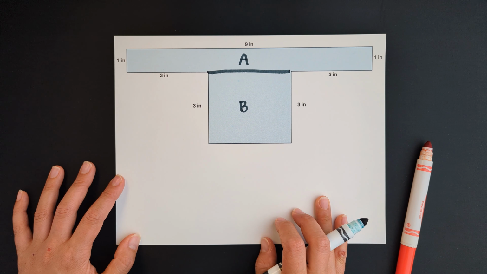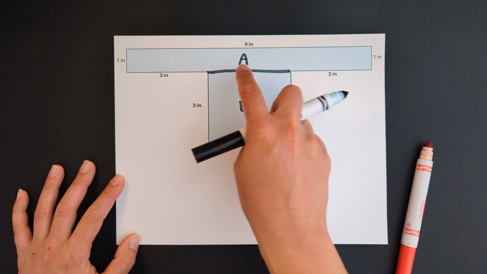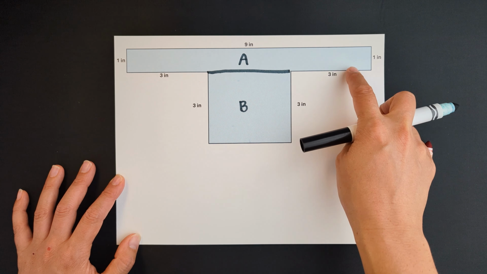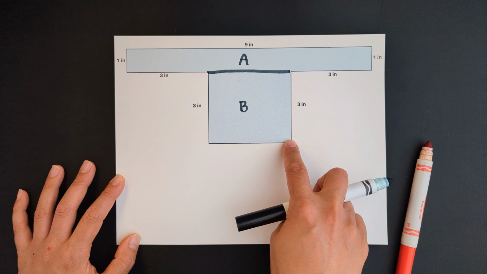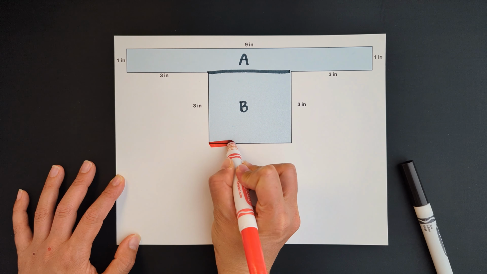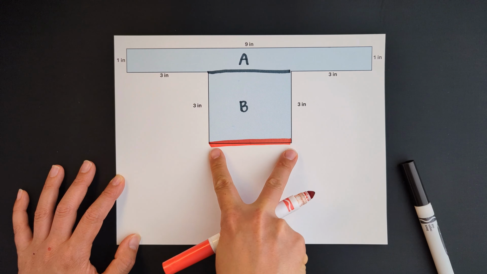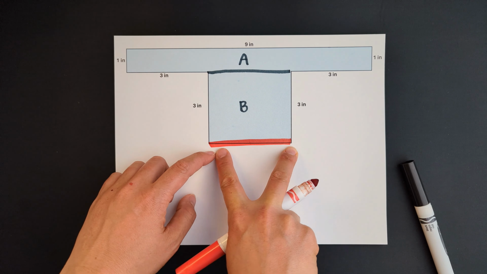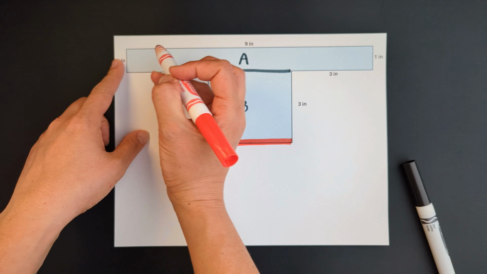And let's make sure we have all our dimensions labeled. So the top, sides, the bottom, side, but this one's missing. Okay, so let's look and see. I don't know what this is. I'm going to look for a longer parallel line here, right?